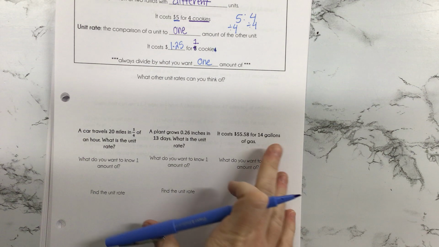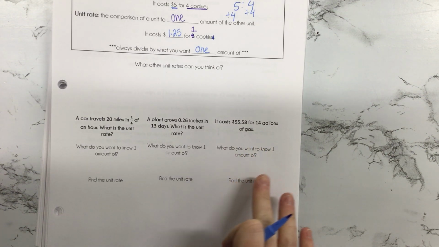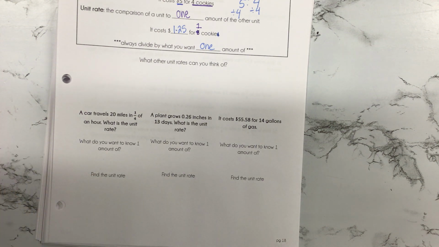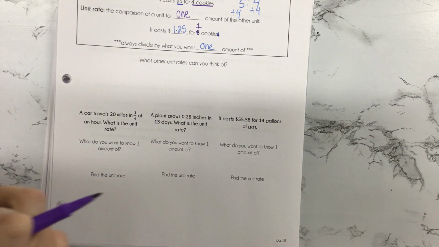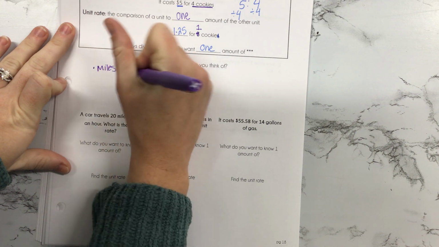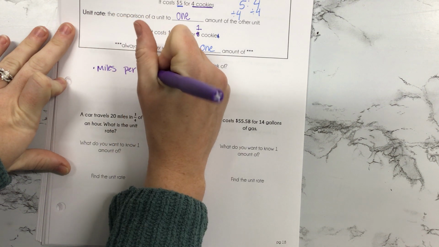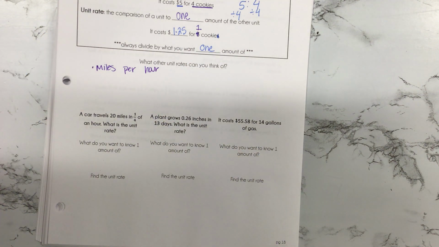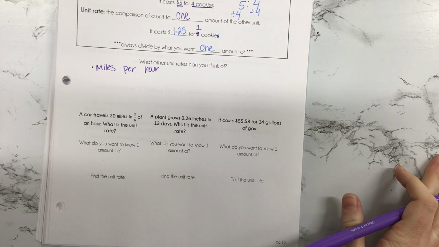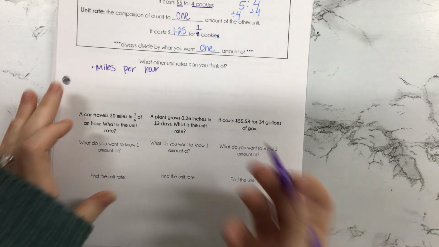So you always divide by whatever you want one thing of. Okay, so take a second and jot down what are some other unit rates you can think of. $1.25 per cookie. I'll get you started with one. Miles per hour. So go ahead and pause real quick. Try to brainstorm a few other unit rates.